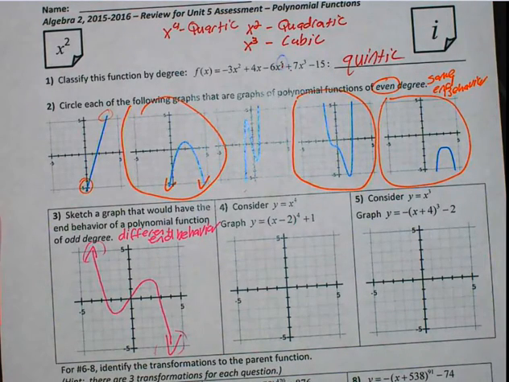Consider y equals x to the fourth. Graph y equals (x minus 2) quantity to the fourth plus 1. In order to do that, we can put that in our calculator.